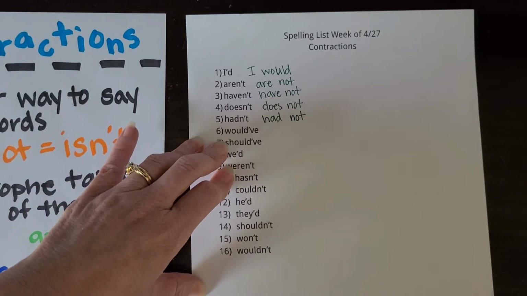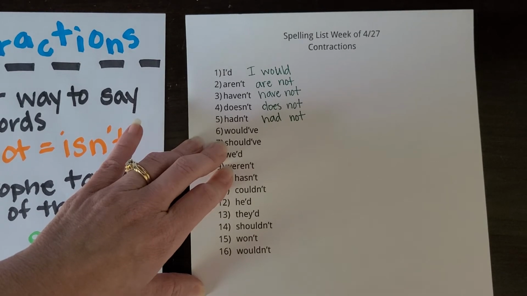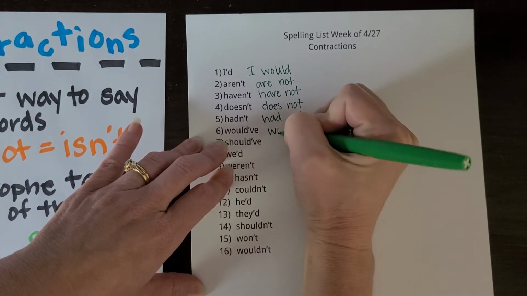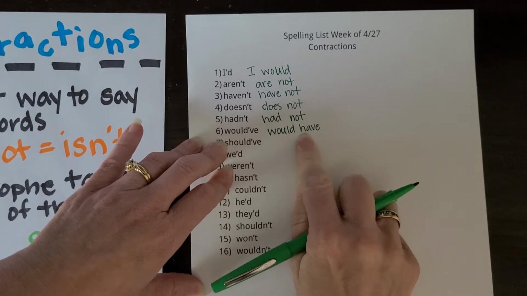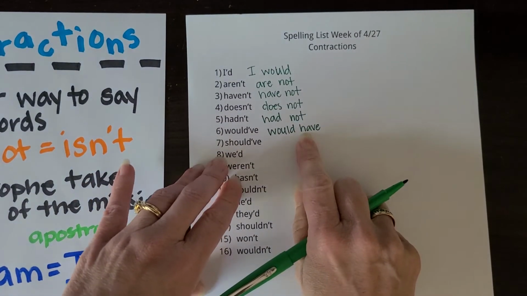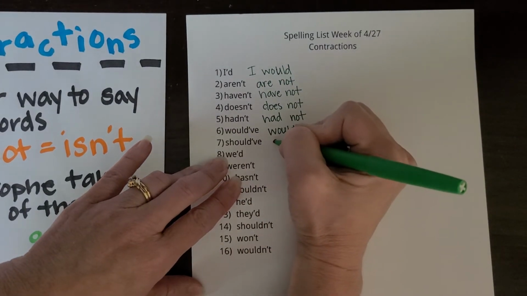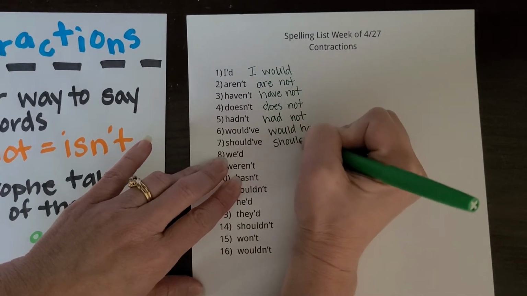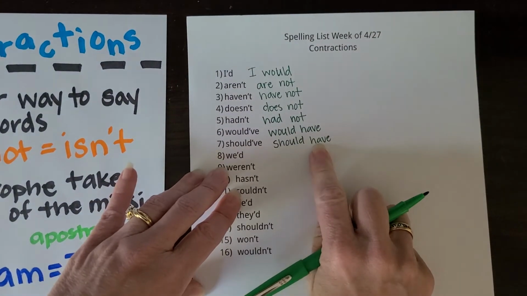Would've is would have. So that apostrophe is where the H and the A would have been. Should've is should have. Again, the apostrophe took the place of the H and the A.